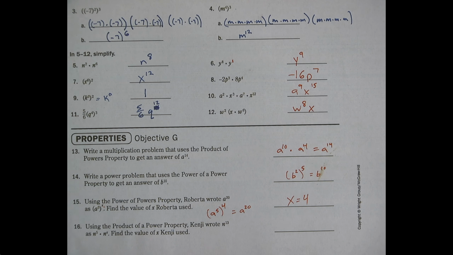And 16, using the product of powers property, Kenji wrote n to the 13th as n to the 5th times n to the something. And again, it came out to n to the 13th. And so we know that when we multiply similar bases, we are adding these exponents. So we're trying to figure out what number would go here. So when it's added with 5, I get 13, and that would be 8. And so x equals 8.